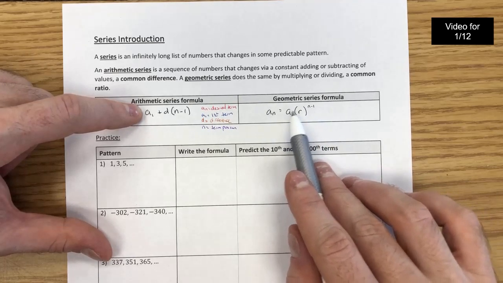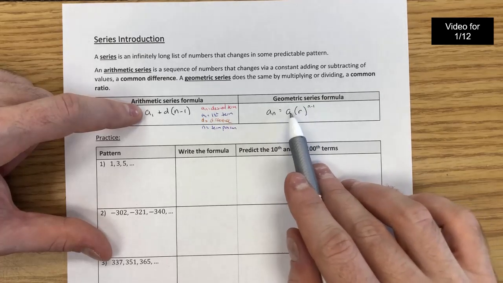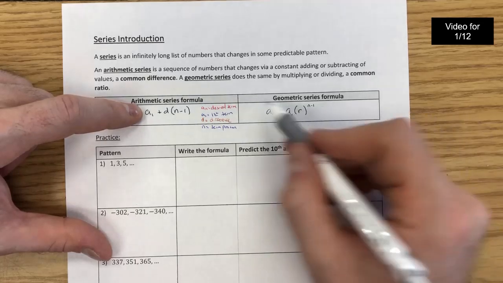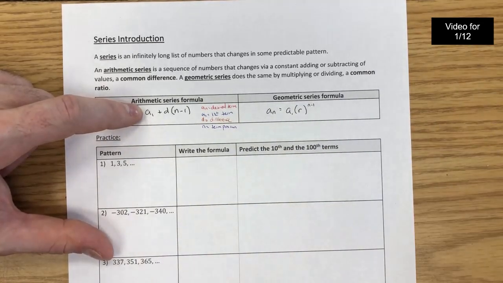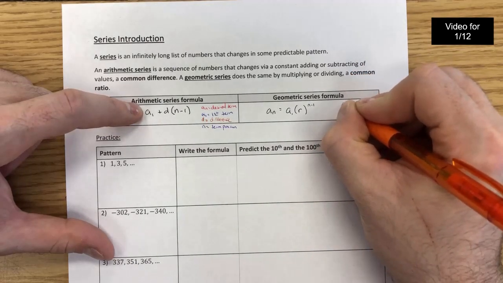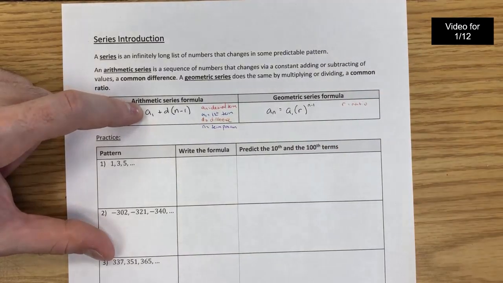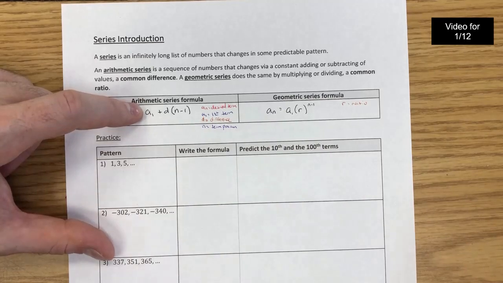So let's say 1 times 2 is 2, 2 times 2 is 4. So the same setup is in both of these, except in this case, our r is going to be our ratio. Awesome. So we still have our first term, our desired term, and all that good stuff.